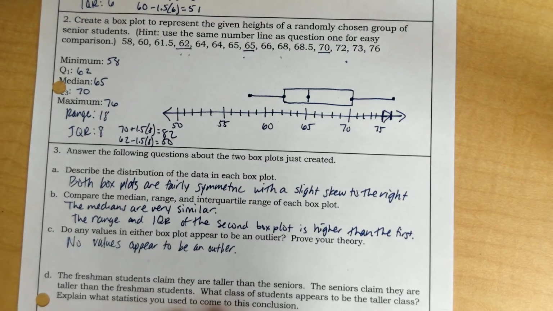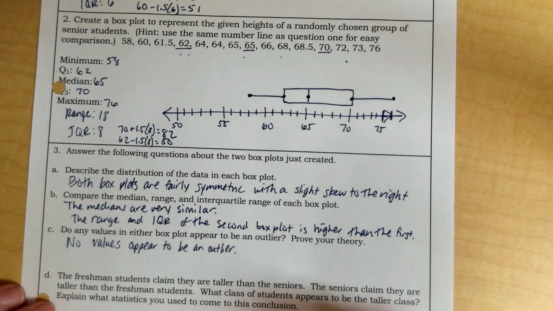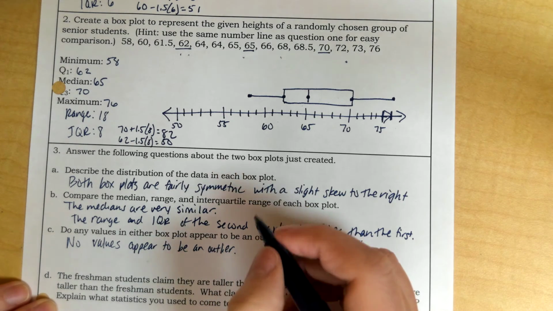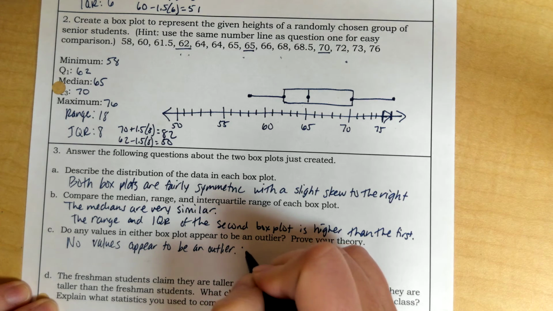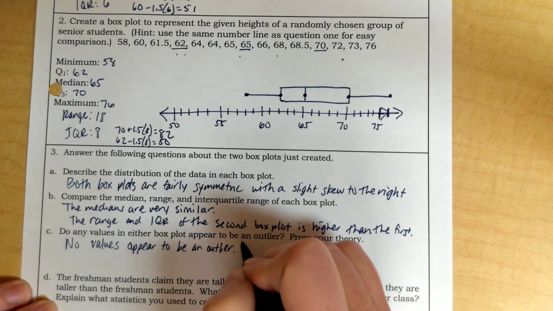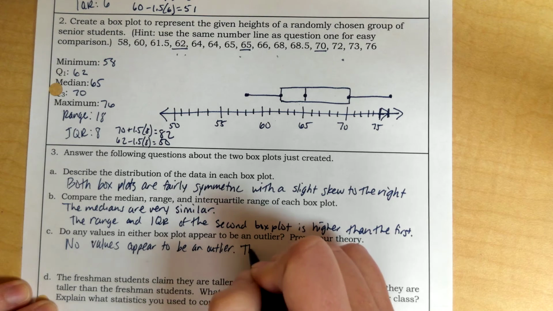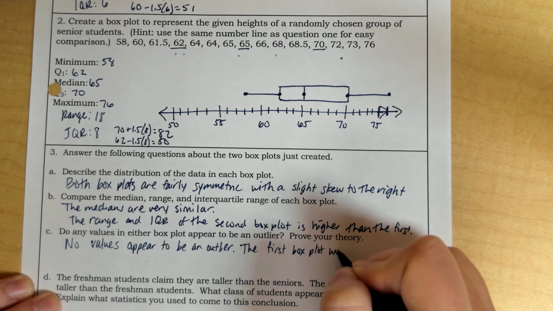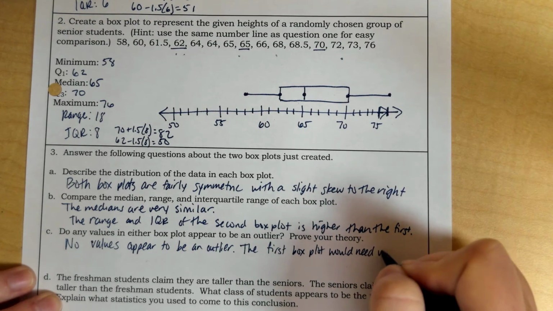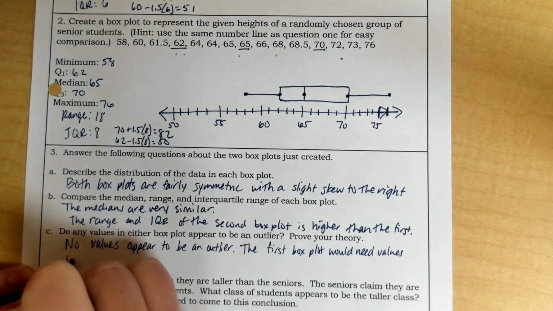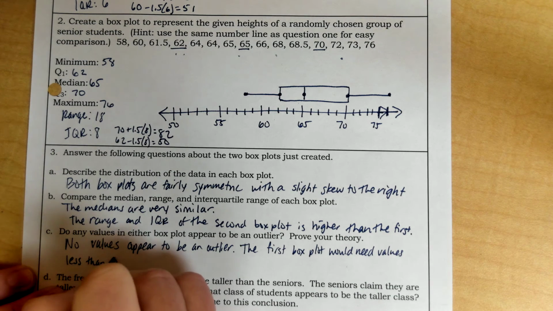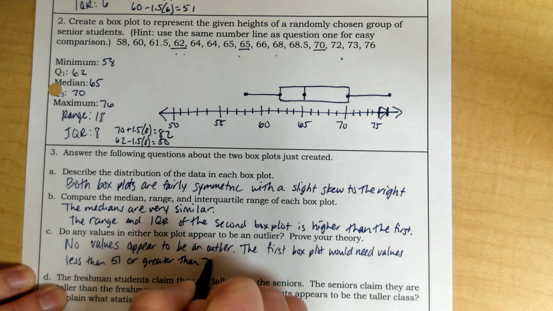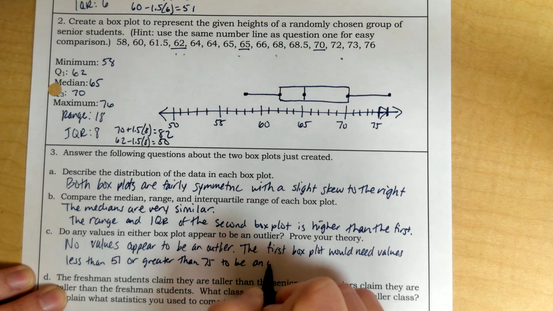So mathematically, we would not have that. To prove that theory, the first box plot would need values less than 51 or greater than 75 to be an outlier.